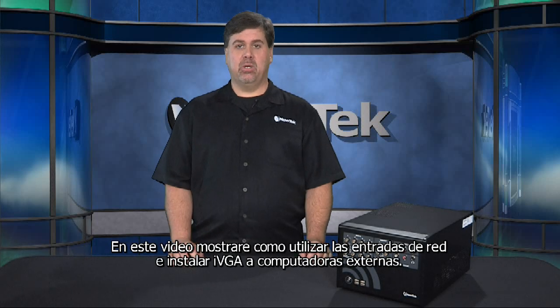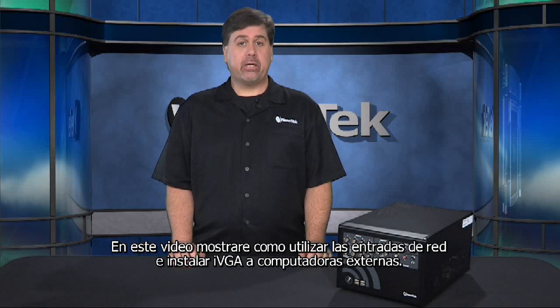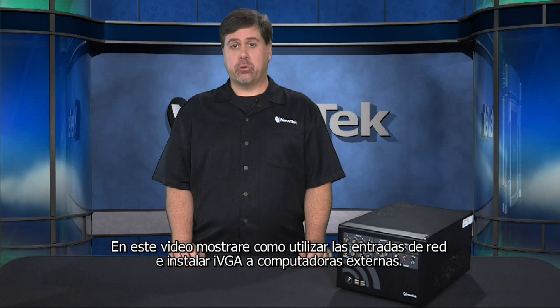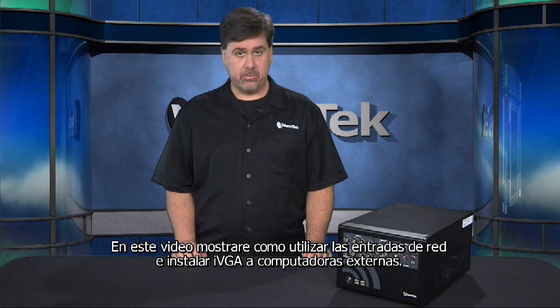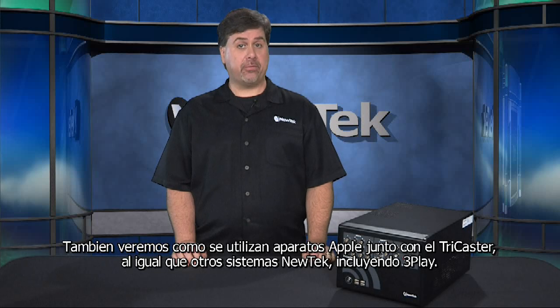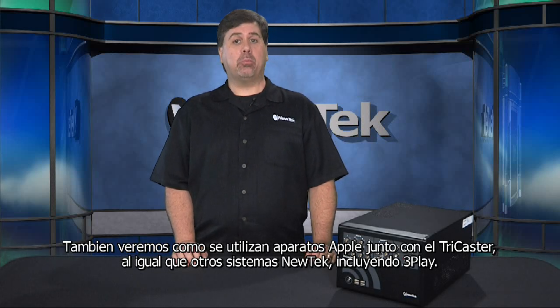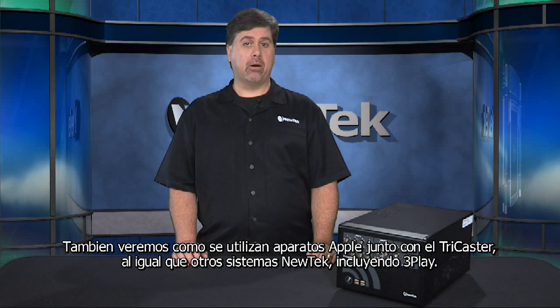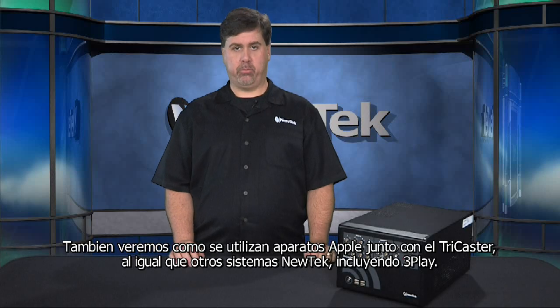In this section, we will cover setting up the TriCaster on networks, installing and running IVGA on external computers, and using the network inputs for bringing in external computers' displays. We will also cover bringing in the output of NewTek software, bringing in Apple AirPlay devices, and the output of other NewTek hardware like TriCasters and 3-play systems in through the network input.